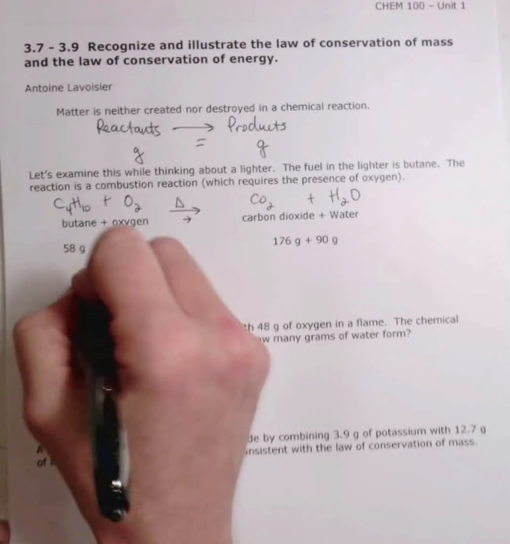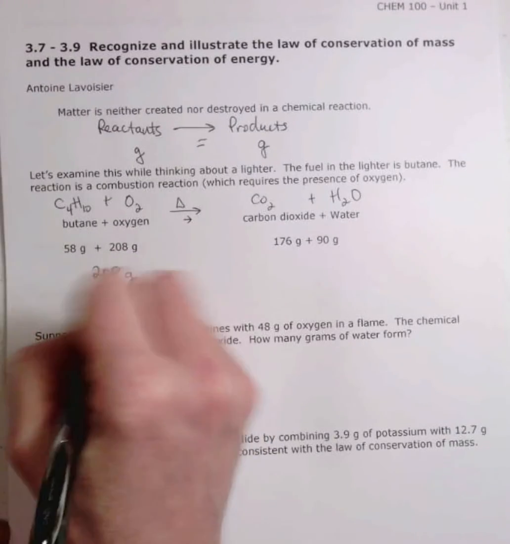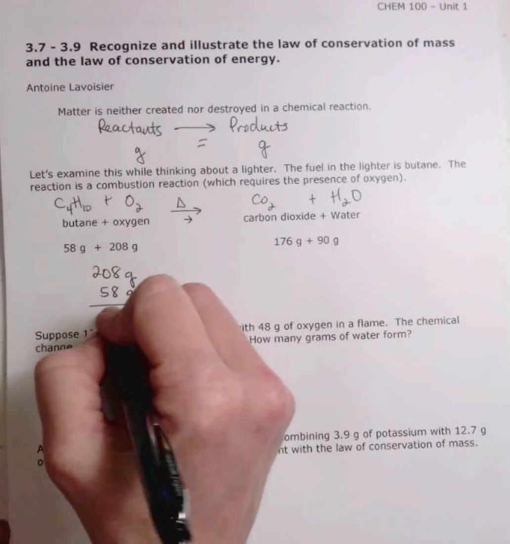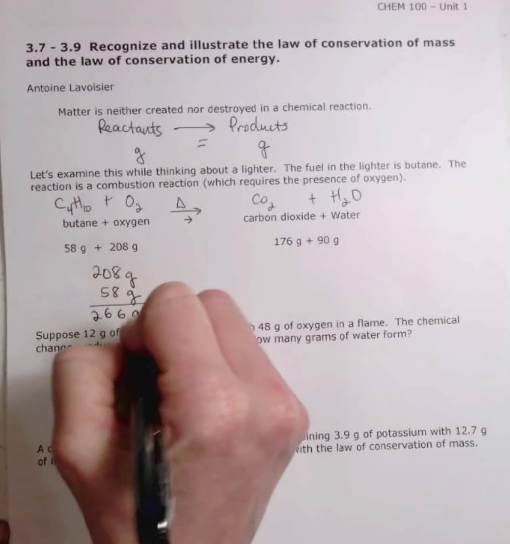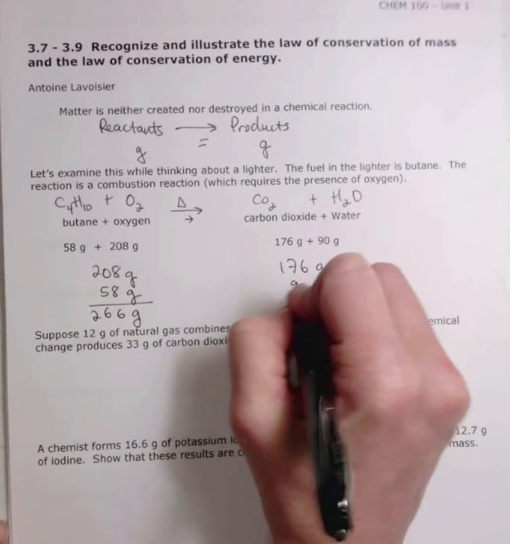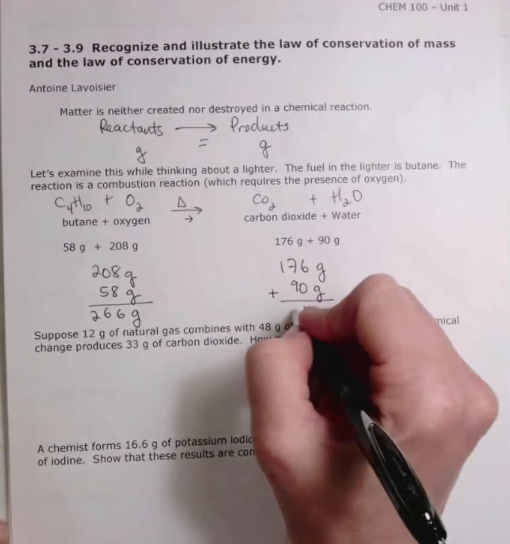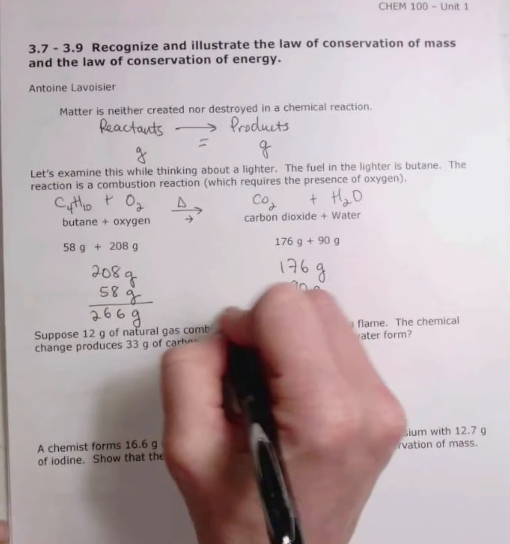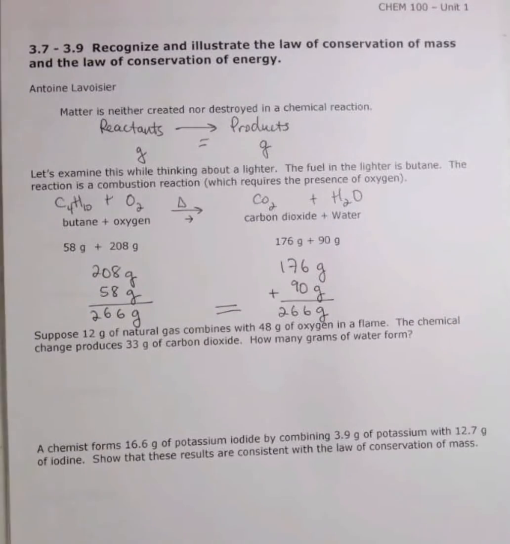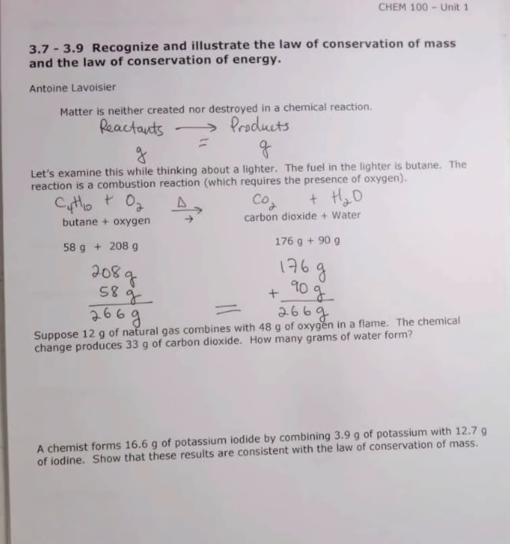When you add up the reactants and the products, you should get the same total. So this is demonstrated with the butane lighter reaction.